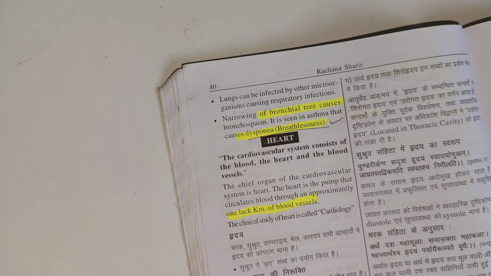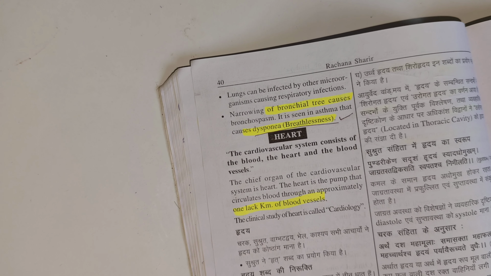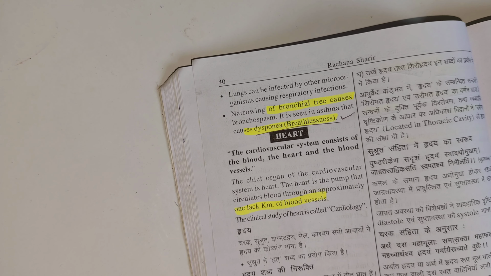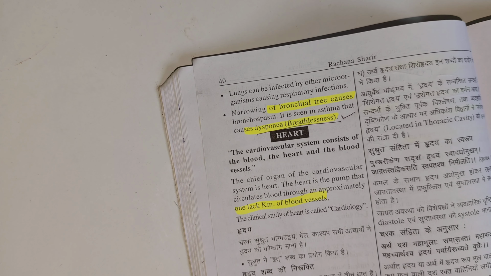So this much is the lung and respiratory system, which will be completed in this video only. In my next video, I will cover the remaining systems of the Rachana Sharira.